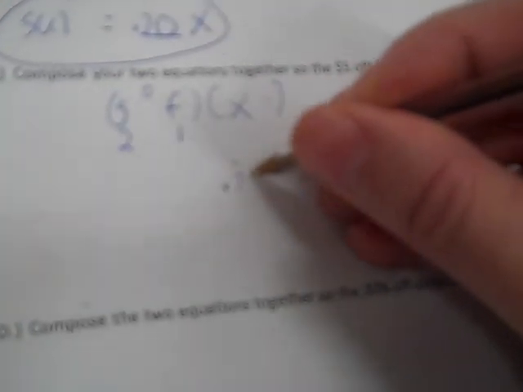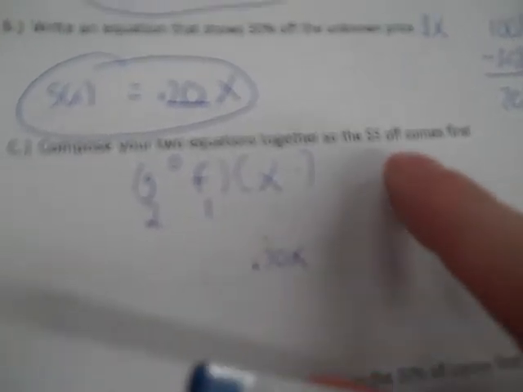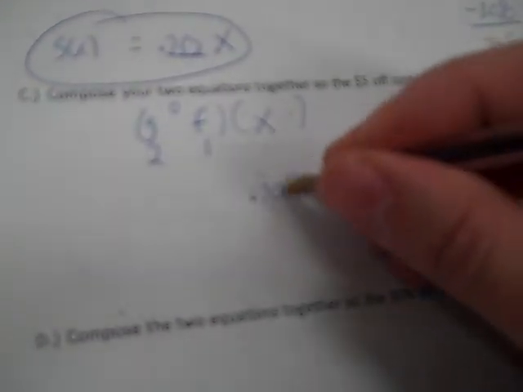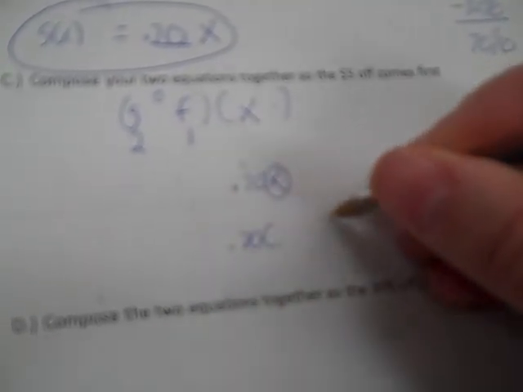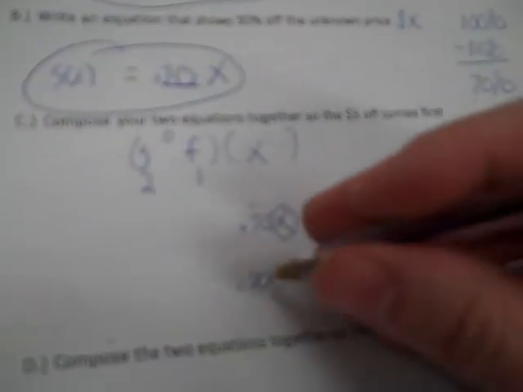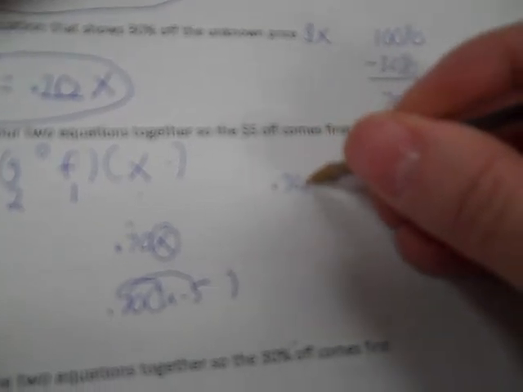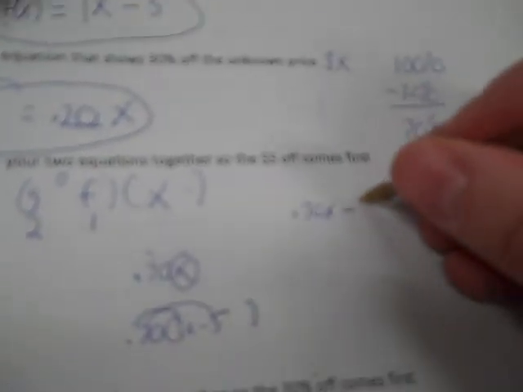Now, start with your G, so 0.70x. And you're like, well, I thought you started with $5 off. It doesn't matter. I set it up, so now I just work it through. You start with $5 off. That means X has to go through F first before it gets to G. But when I work it and simplify it, I start with the G, replace the X, and put your F, 1x minus 5. 0.70 times 1x is 0.70x. Then 0.70 minus 5 is 3.5.